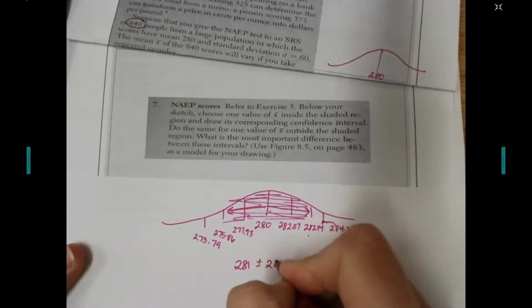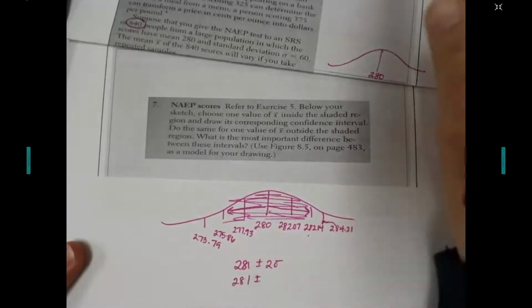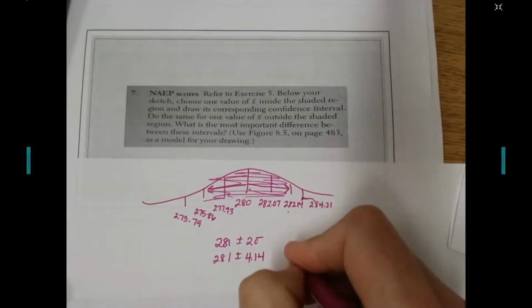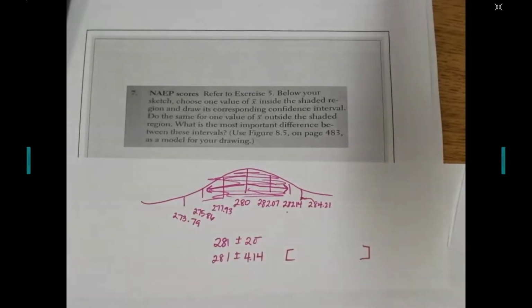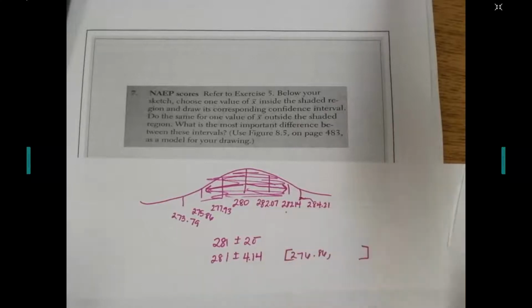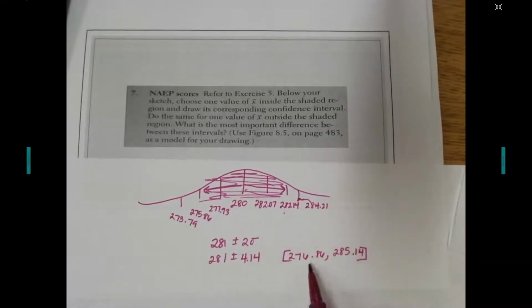Well, the corresponding confidence interval would be that estimate plus or minus 2 times the standard deviation, right? Okay, so 281 plus or minus the m that we calculated in the last question, which was 4.14. Okay, and so that interval would be 281 minus 4.14, so from 276.86, and then 281 plus 4.14, that would be up to 285.14. Now, did that interval capture the mean? Yeah, 280 is within that interval.